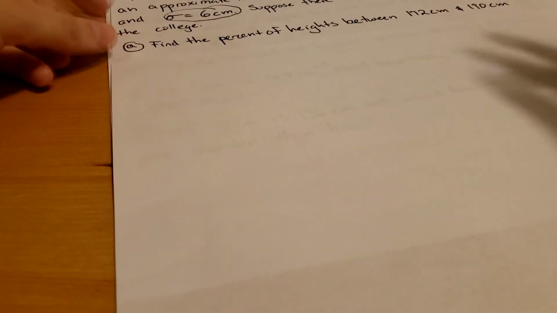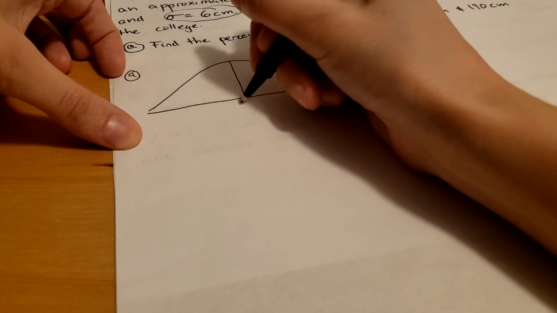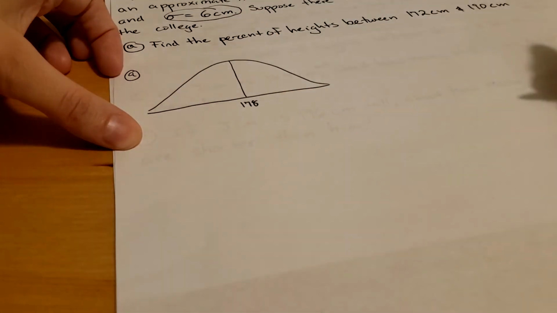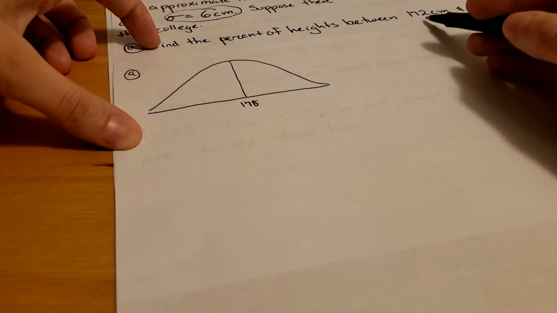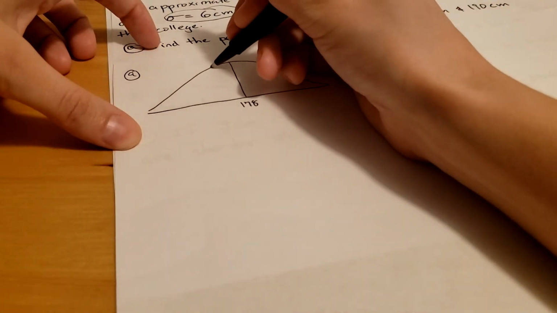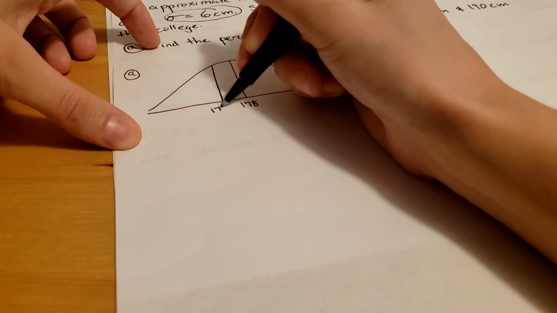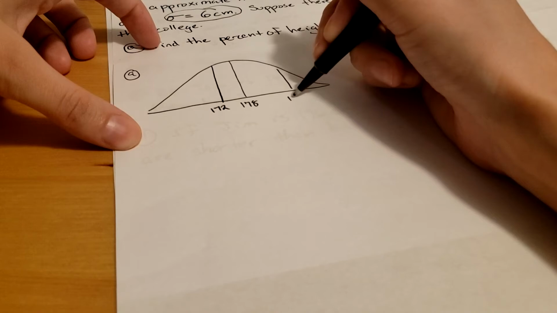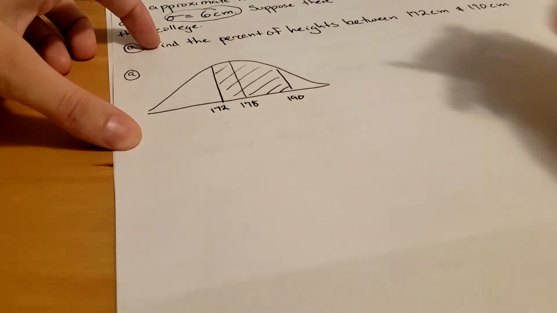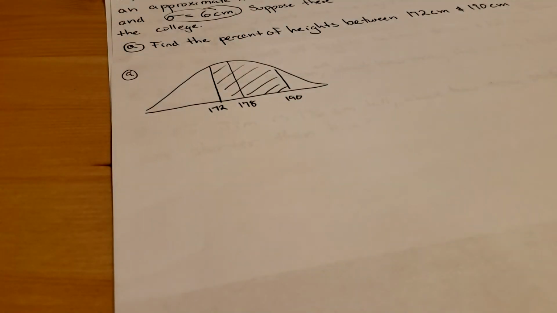We'll draw a picture of what's going on here. Our mean was 178, so that goes in the middle. Now we want to find the percent of heights between 172 and 190. So 172 falls below the mean, 190 falls above the mean. So we know that we're going to be looking for a piece of area like this.